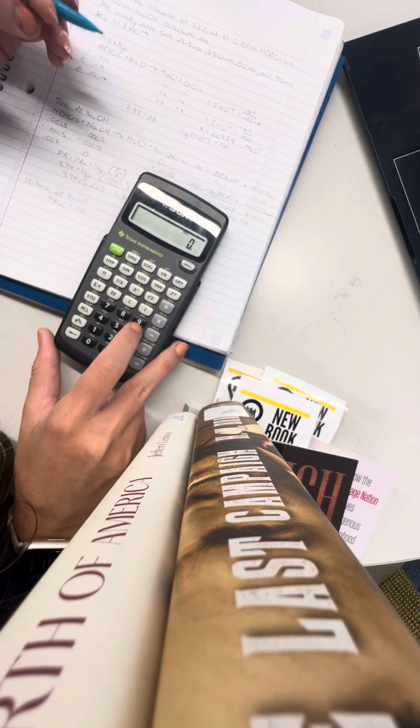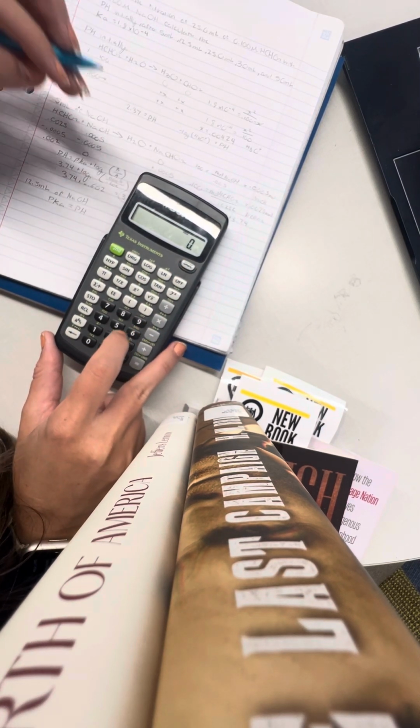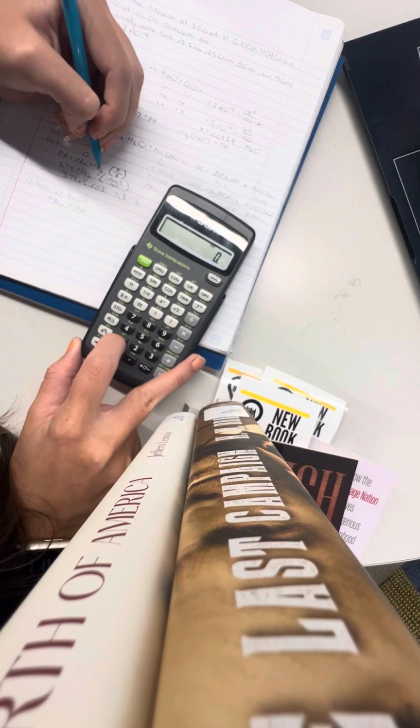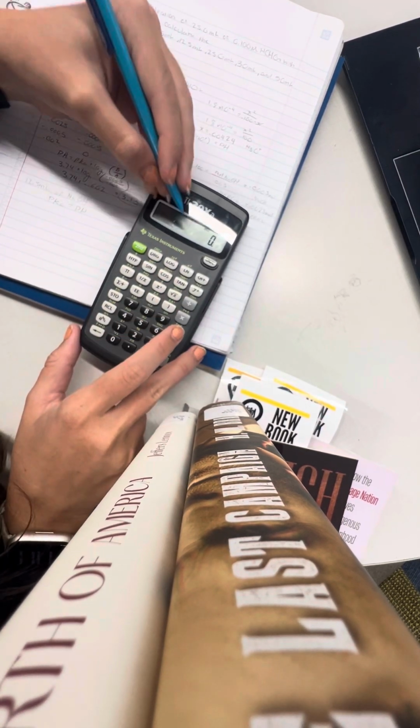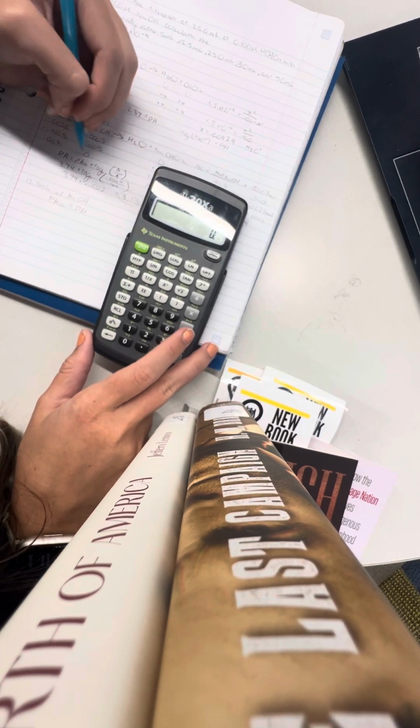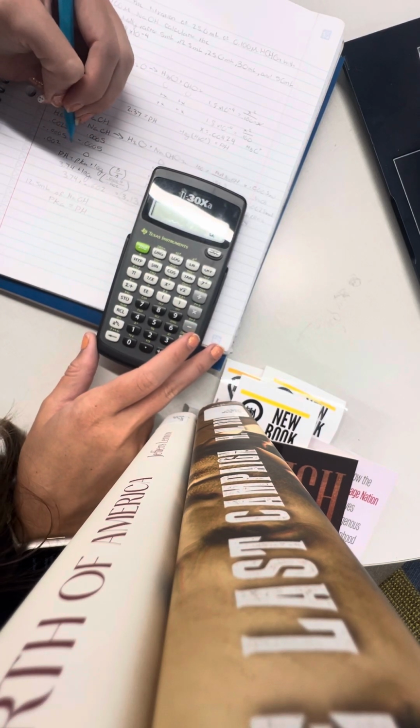When you calculate something over the same of something, you're going to get 1, right? So if you do this, you're going to get 1, and then you log it, and it's going to be 0. So that would cancel out, and it would just equal pKa.